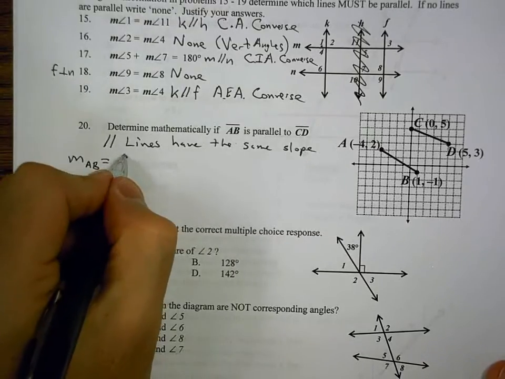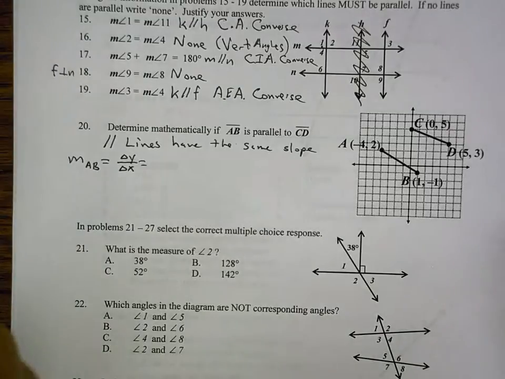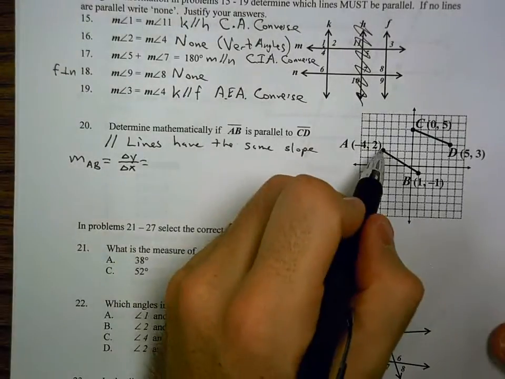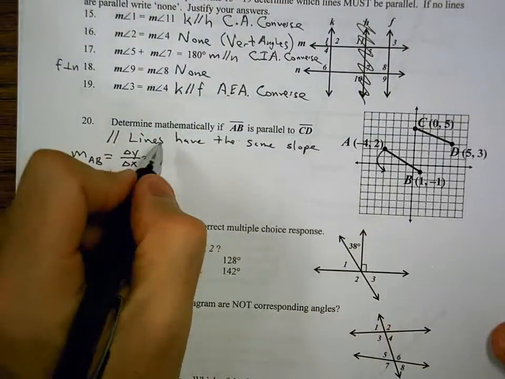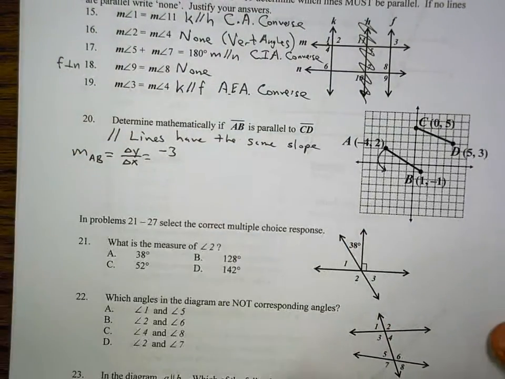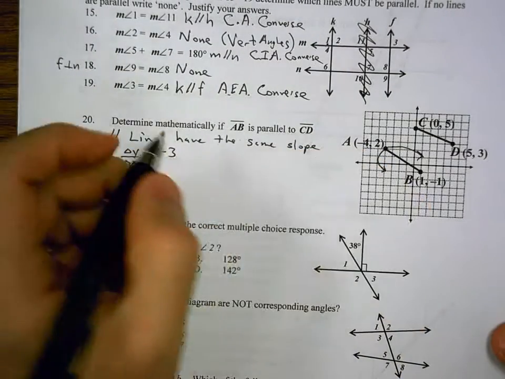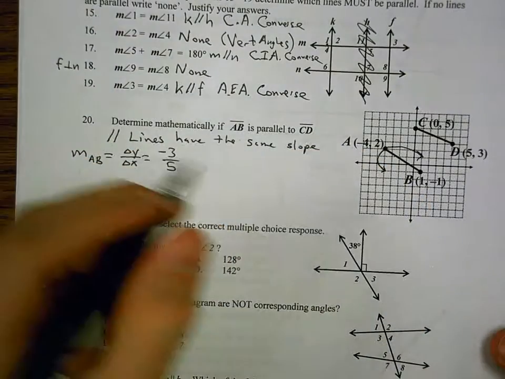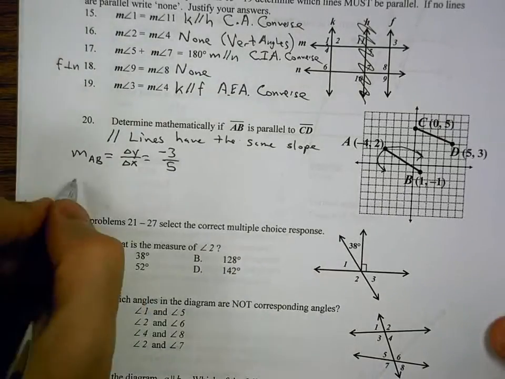Now slope is change in y over change in x, and you can always use the slope formula, and that's perfectly fine. But if we just look at the actual change, I went from 2 to negative 1. That means y changed negative 3. My x's, I went from 4 to 1. It changed positive 5. So I could say the slope from A to B is negative 3 over 5.